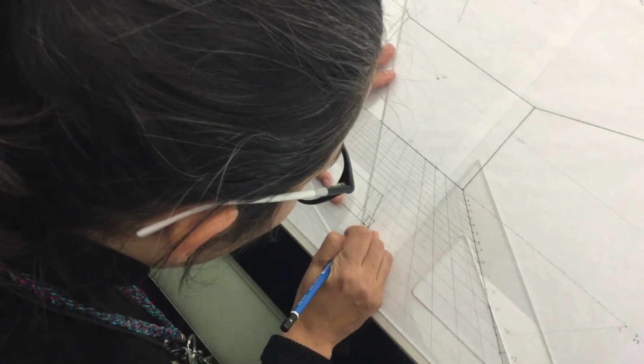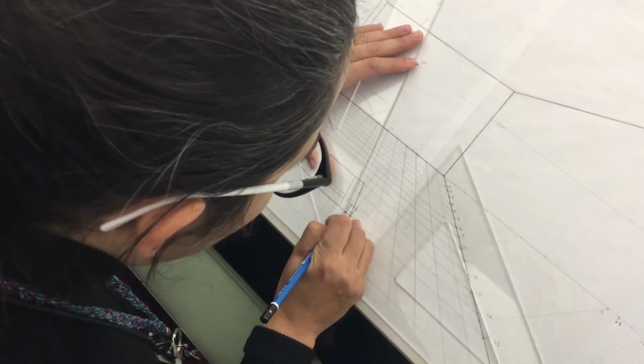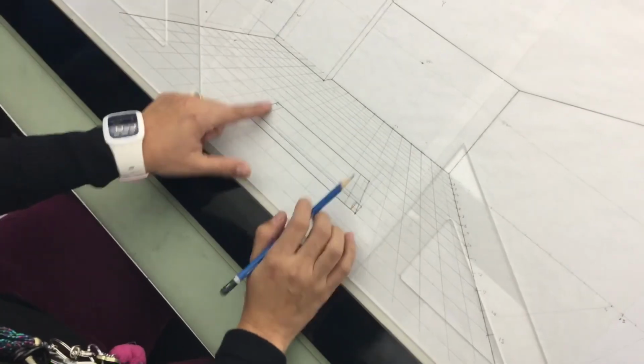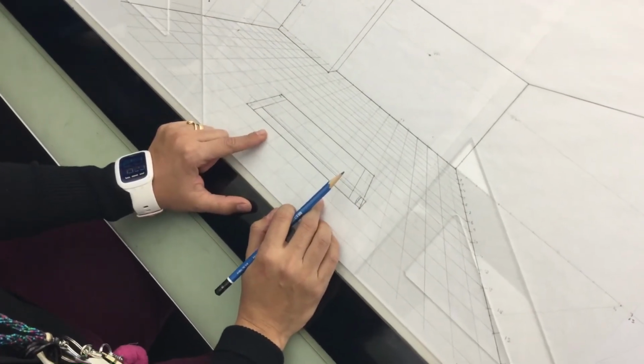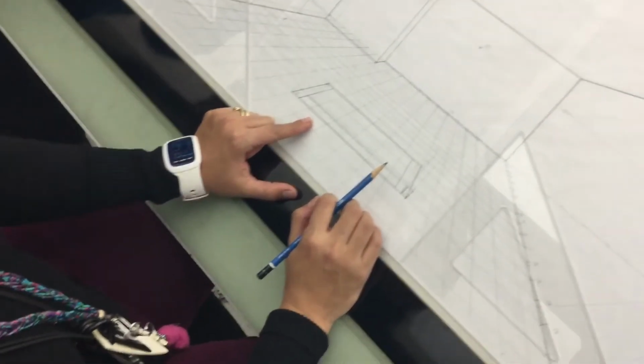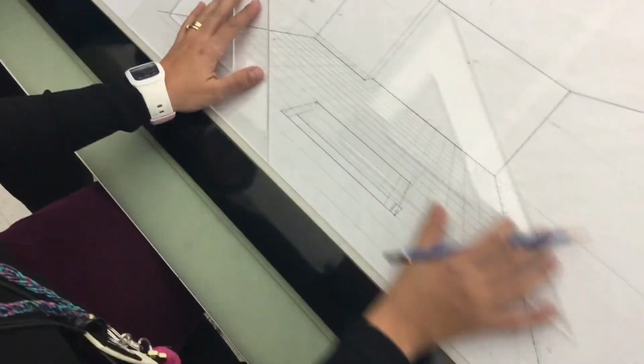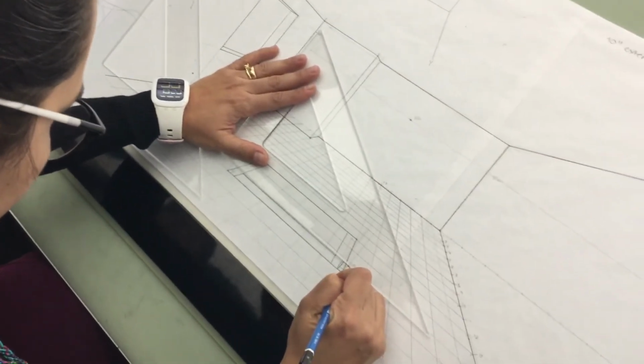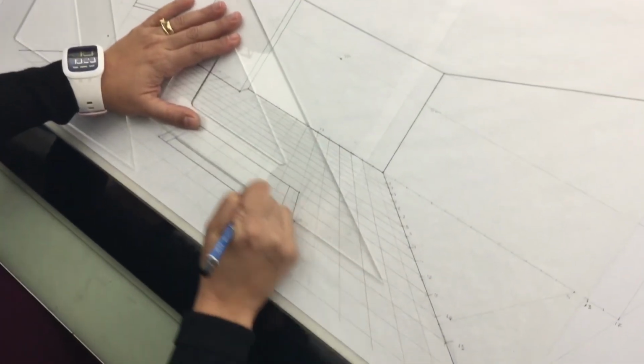So I have constructed my feet. Why I don't construct these ones? Because I'm not going to see it. It's going to be covered by my couch, okay? Okay. So now this line is final. I'm going to make it darker. So we know it's final. It's a final line. Okay.